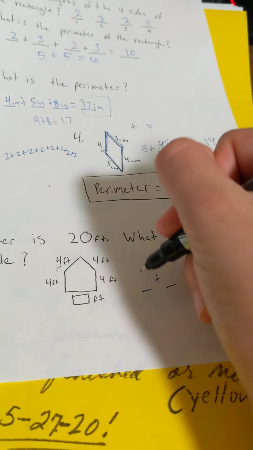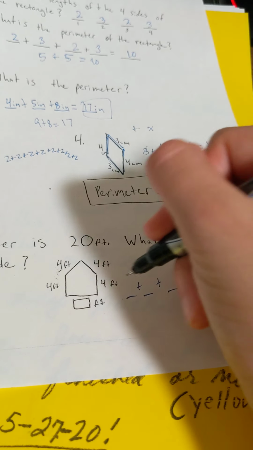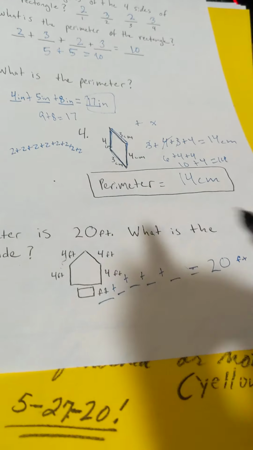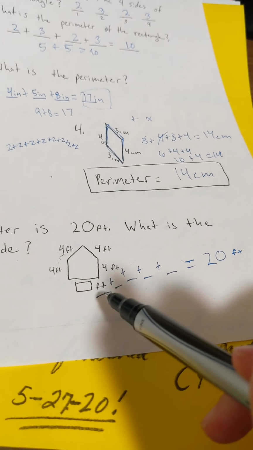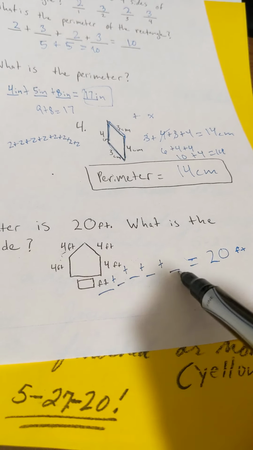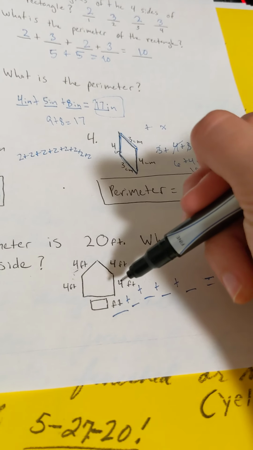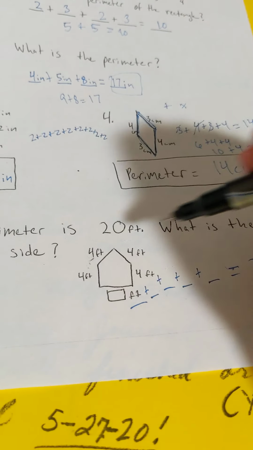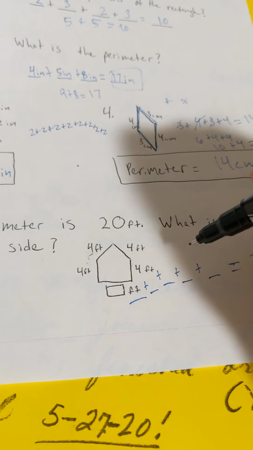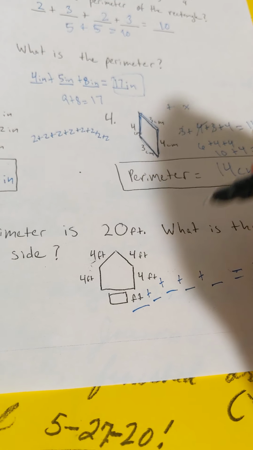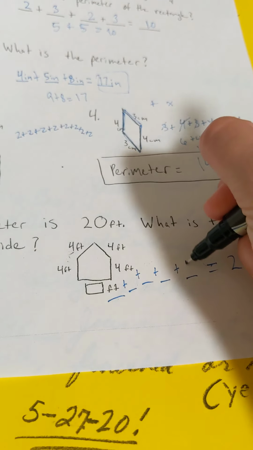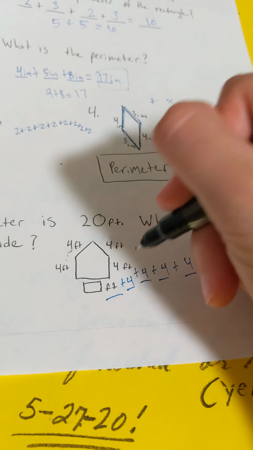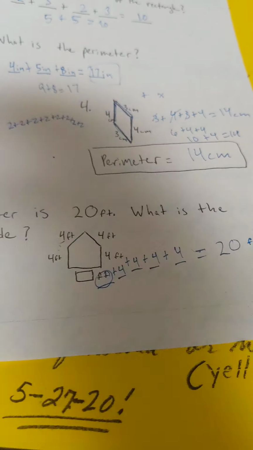Okay, I'm going to do my spots. 1, 2, 3, 4, 5. Oops, I kind of ran out of room there. Let's see if I have 5 blank spots. 1, 2, 3, 4, 5. Okay, how many do I have so far? 1, 2, 3, 4, and a blank spot. And what are each of these sides? How many feet are they? Yeah, each of them are 4 feet. So let's write that in. 4 plus 4 plus 4 plus 4 plus the missing one.